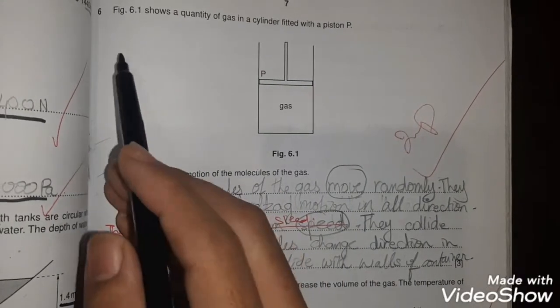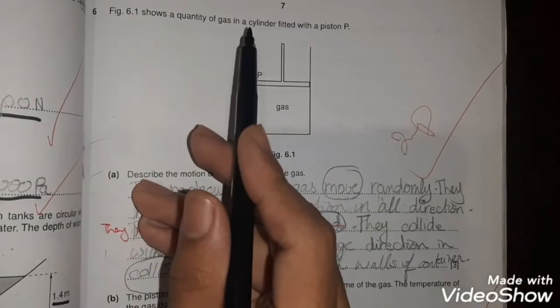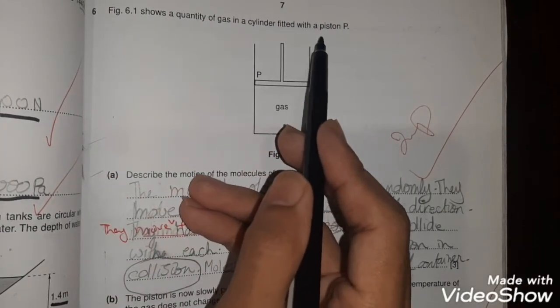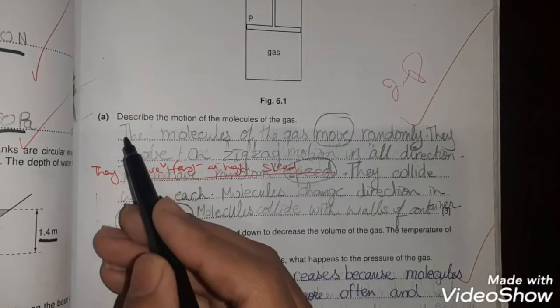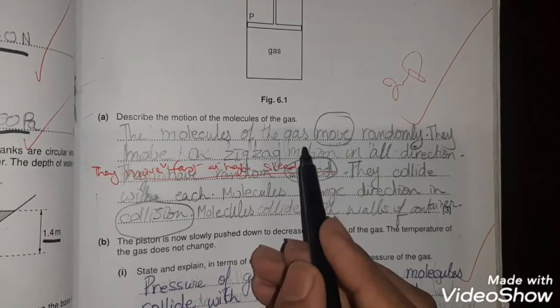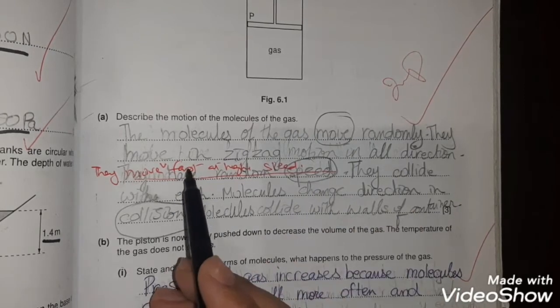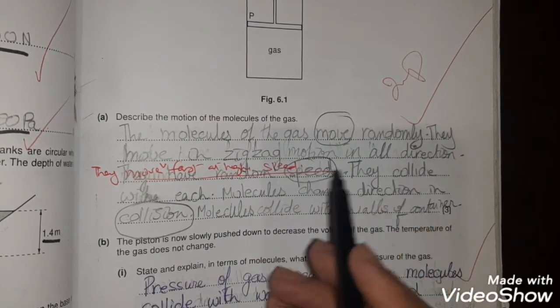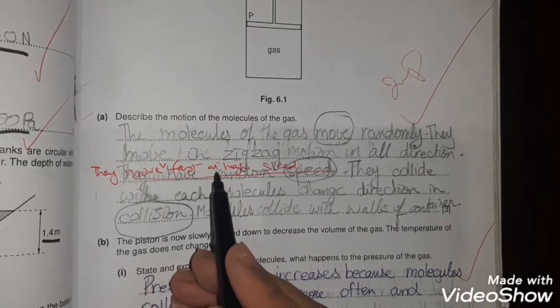Question 6 states figure 6.1 shows a quantity of gas in a cylinder fitted with a piston P. Describe the motion of the molecules of the gas. So the molecules of the gas move randomly. They move in zigzag motion in all directions. They move very fast at higher speed.